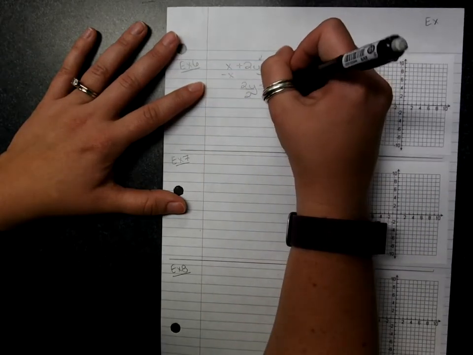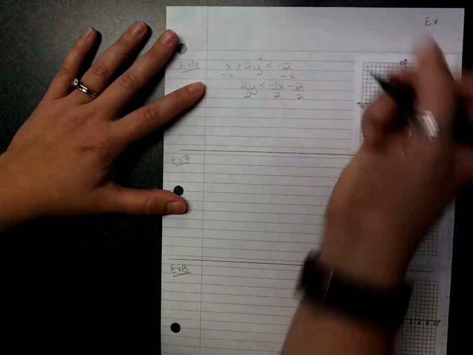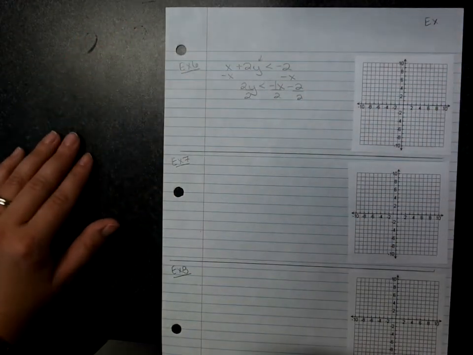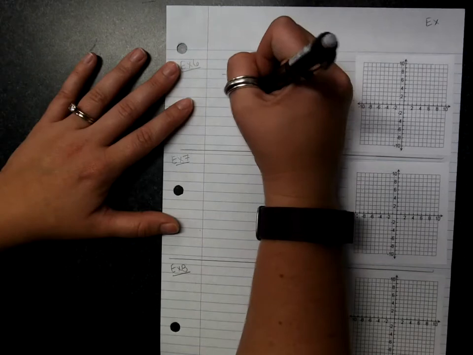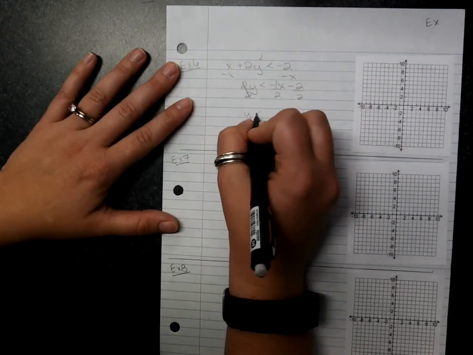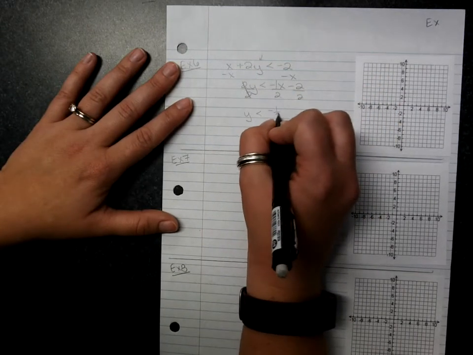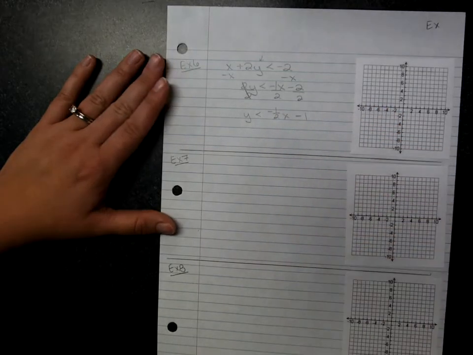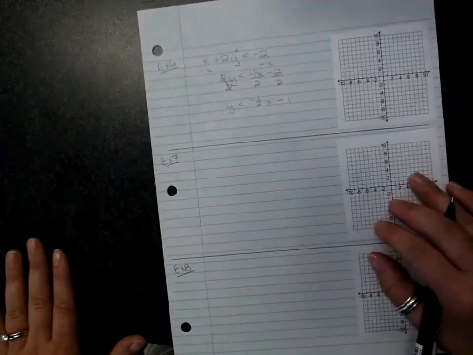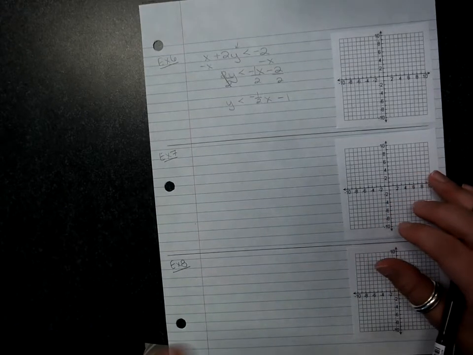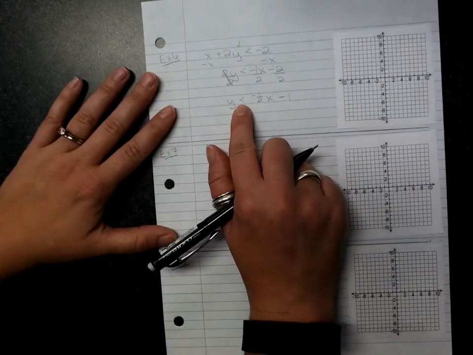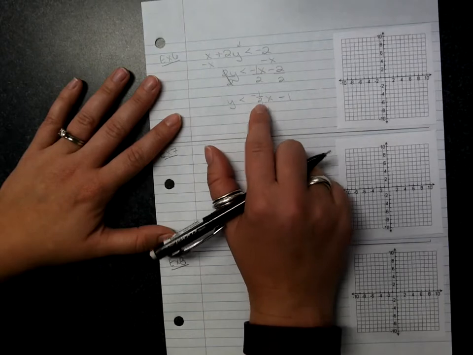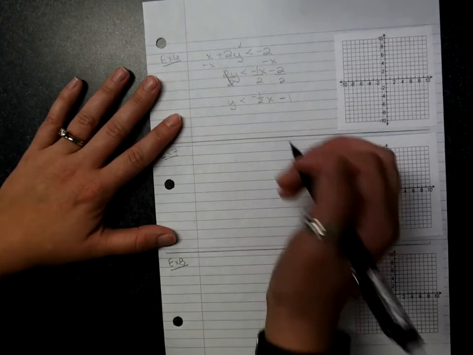There's a 1 here. I really like to put the 1 when I've got a fraction. So put that 1 in front of the x. Those 2's cancel. I have y is less than negative 1/2 x minus 2 over 2 is 1. So your isolated y equation is y is less than negative 1/2 x minus 1.